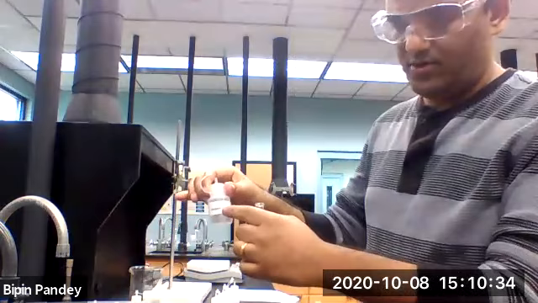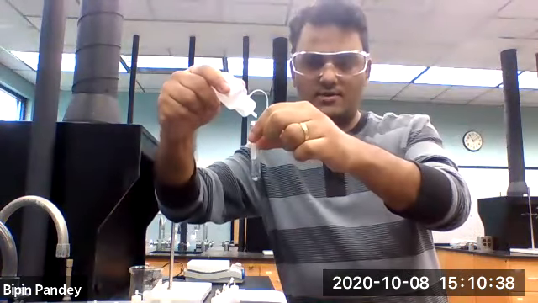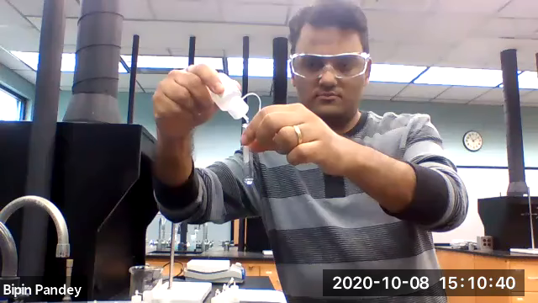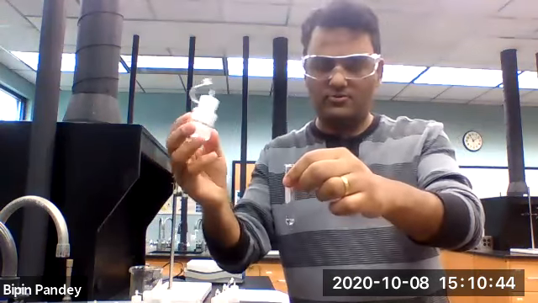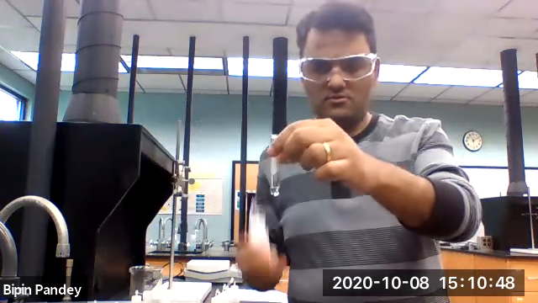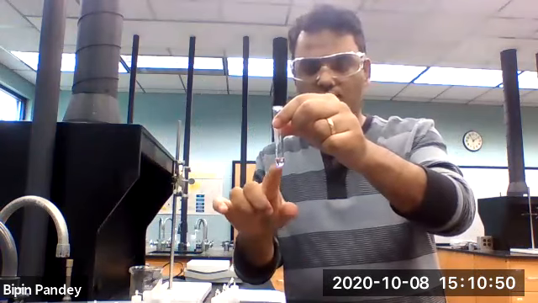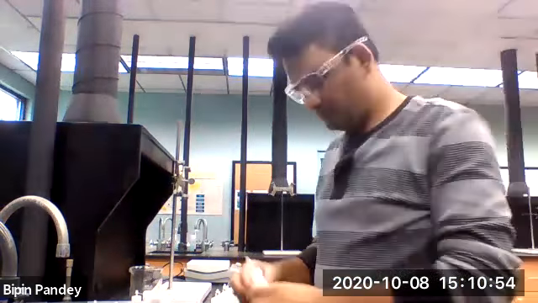Going to use sodium iodide next, 5 drops of potassium chloride, 5 drops of sodium iodide, solution stays clear, no reaction.